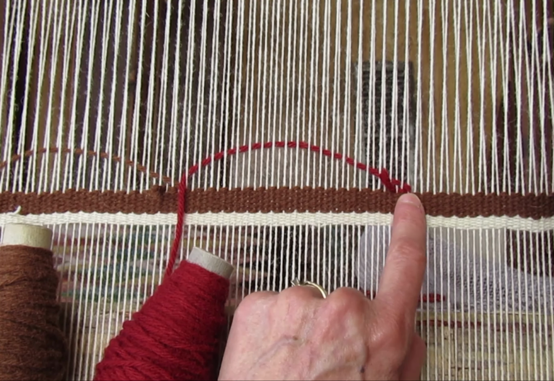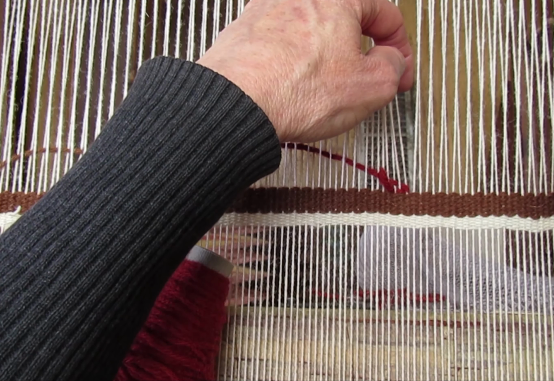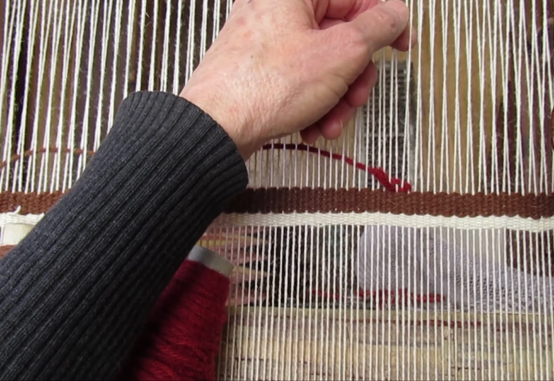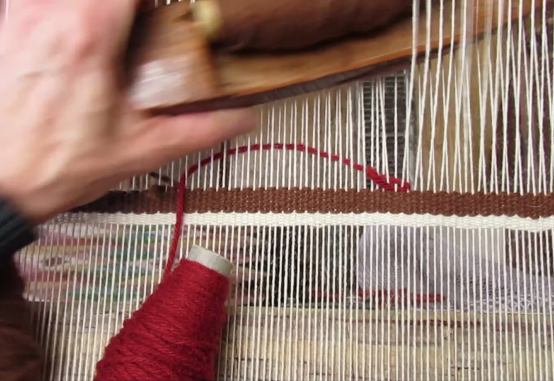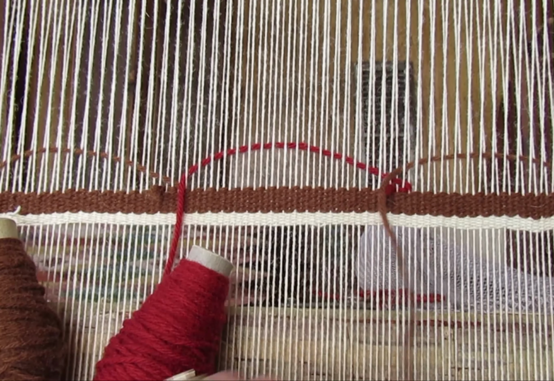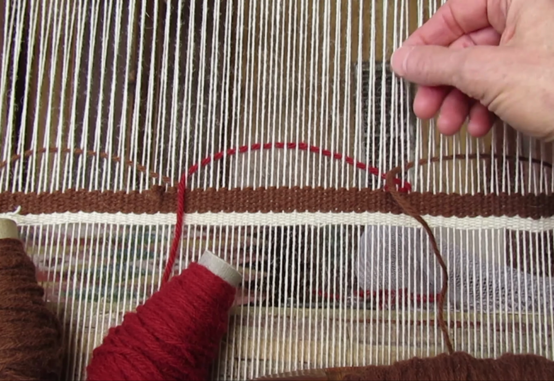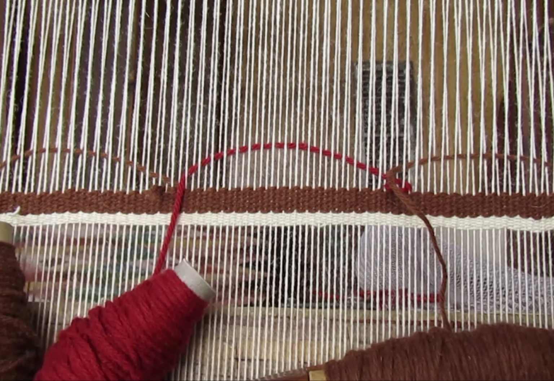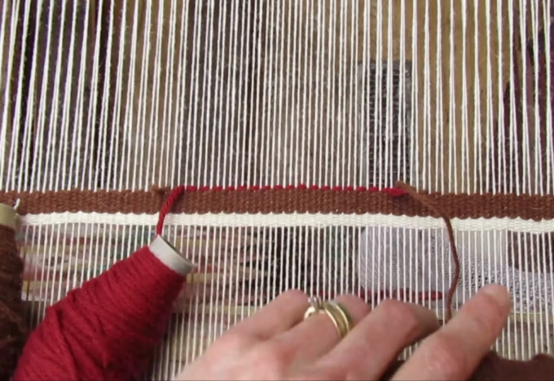So the rust has made a turnaround. The turnaround is actually on the bottom of the shed, but the brown is going to go straight to that second thread, and it's going to take it. So as it is moving in towards the center, it can take territory. So that's what it's done. It's taken territory. Now I can change sheds and beat.